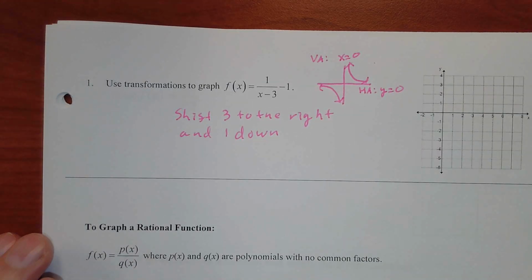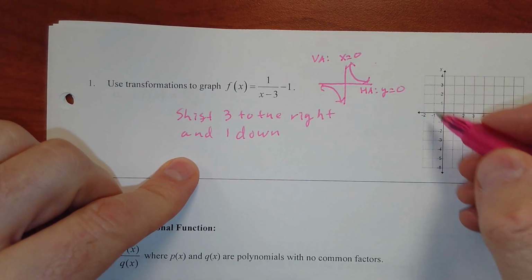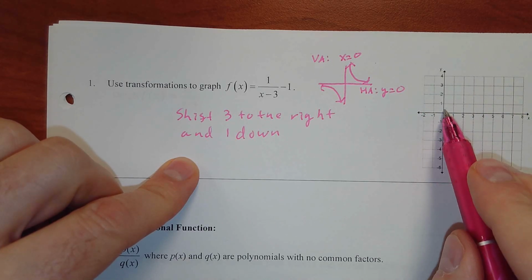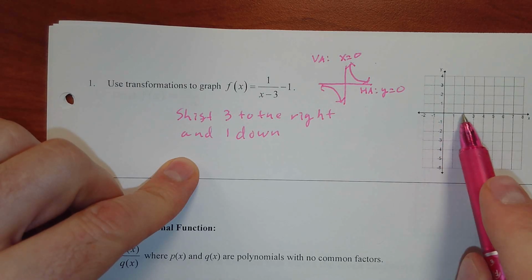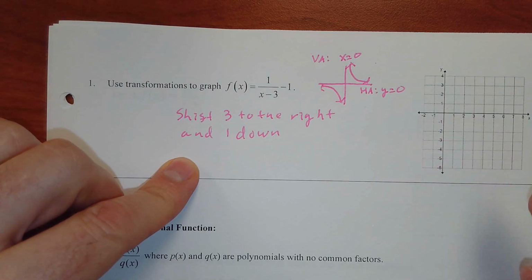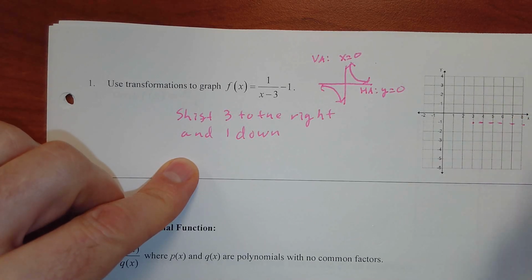Alright, so think of your axis. I'm going to shift the axis 3 to the right. So let's look at the origin for a moment. 0, 0 gets shifted 3 to the right and 1 down. So I'm going to put that there, and I'm going to draw these as dashed lines.